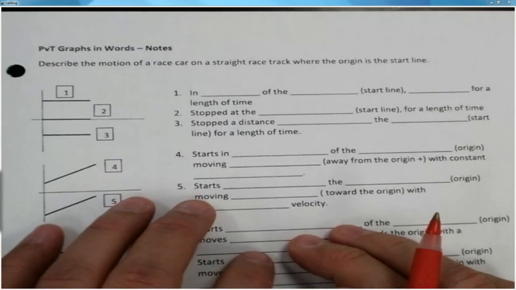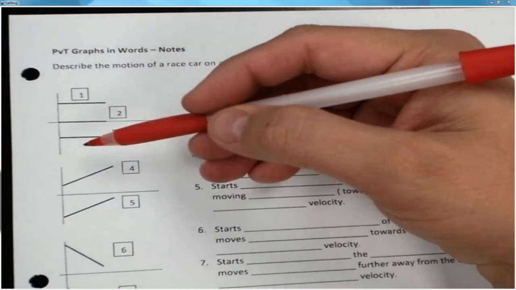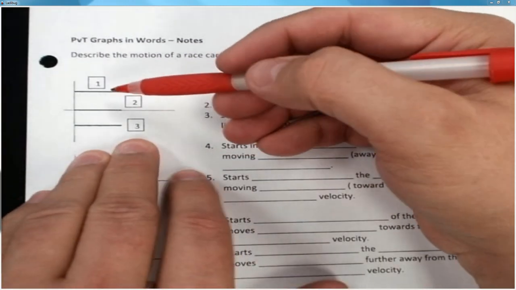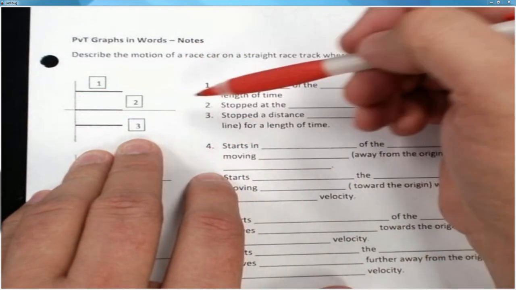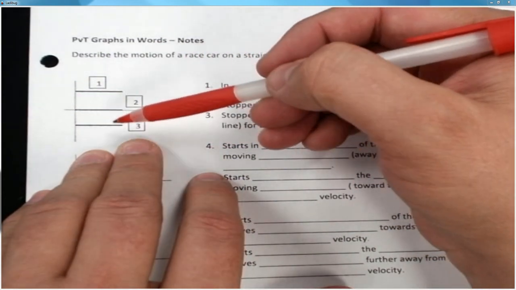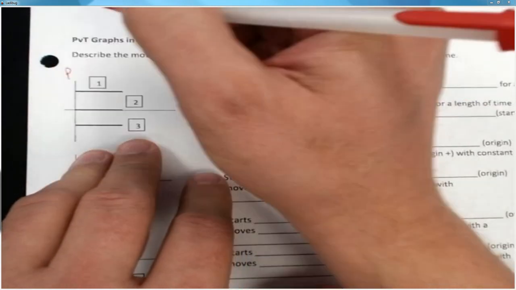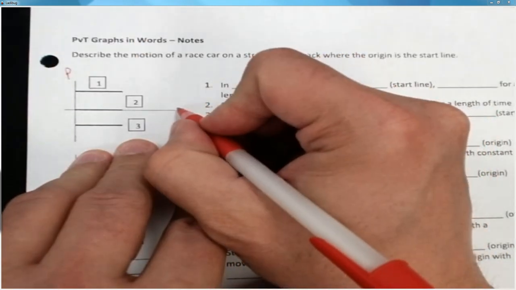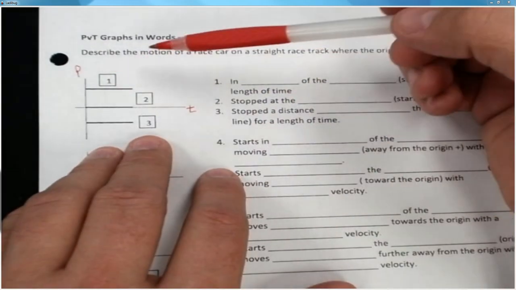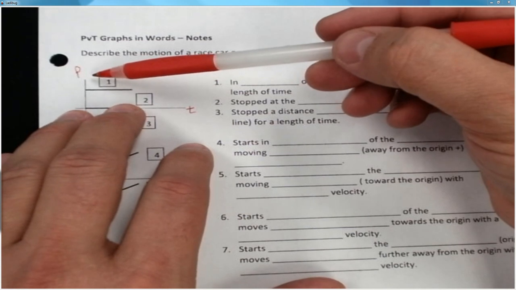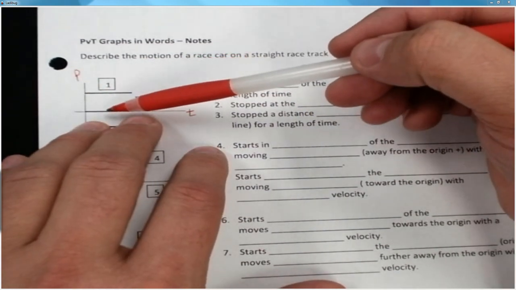All right, let's continue. Every one of these graphs is going to be a PvT graph. However, on this X and Y axis, I have 3 different sketches: 1, 2, 3. So I'm going to label the axes here. This is P for position and T for time. We're going to take these one at a time. This is a position versus time graph, and for number 1, what is happening?